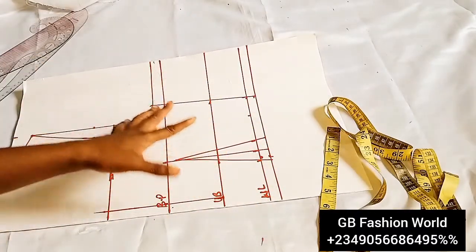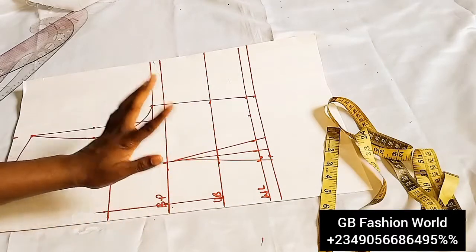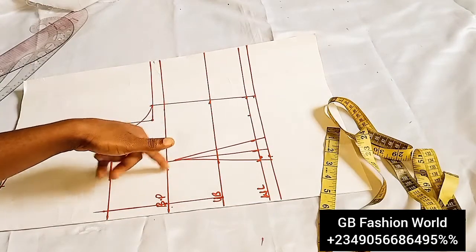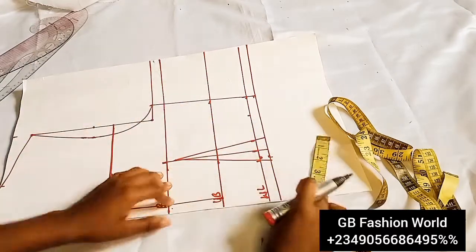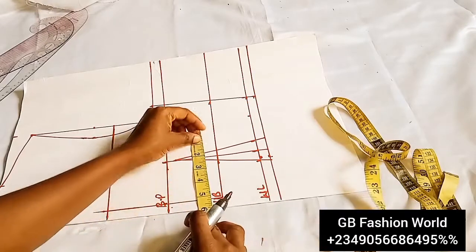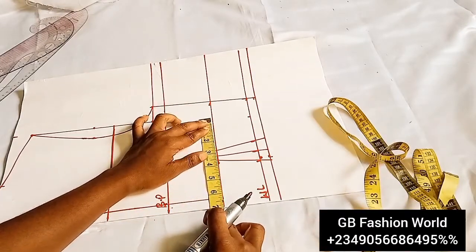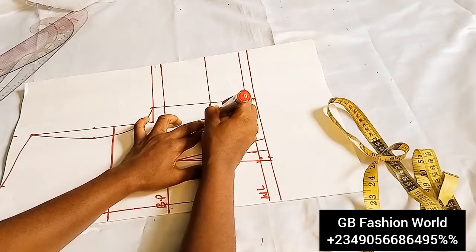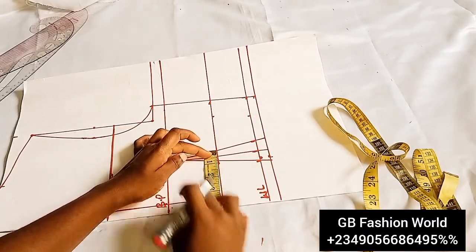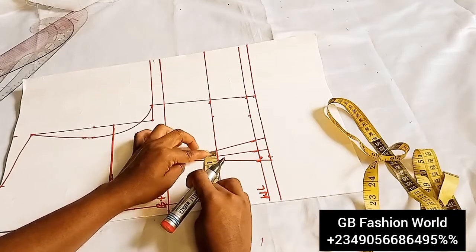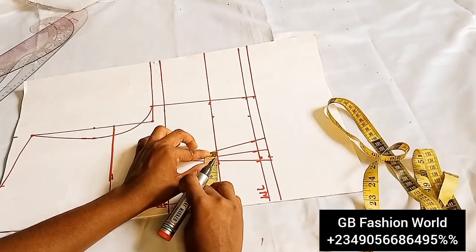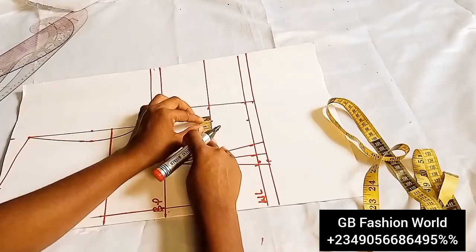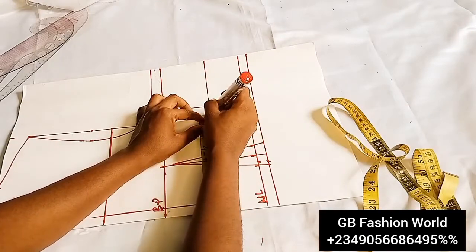So the person's under bust circumference is 28 inches divided by 4, which is going to be 7 inches. So from the under bust, I'm going to mark 7 inches like this. Mark 7 inches, and then mark this dart intake here, or the under bust. Mark the dart intake and the under bust.